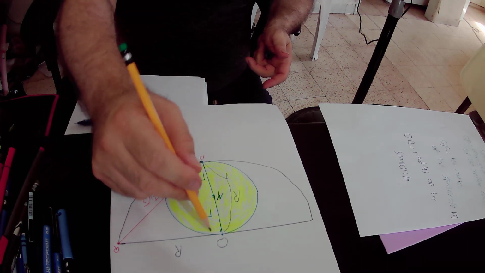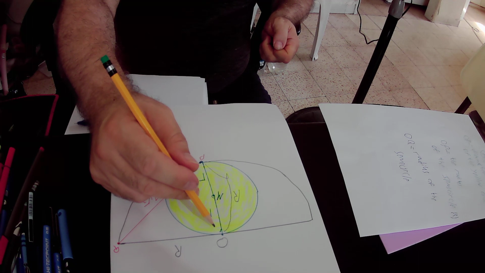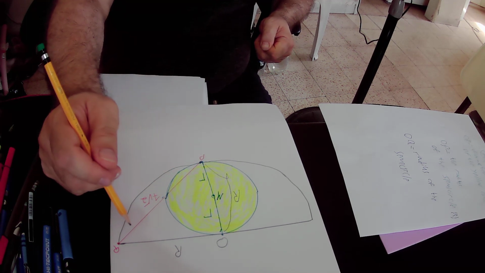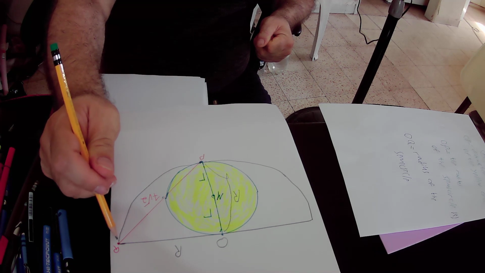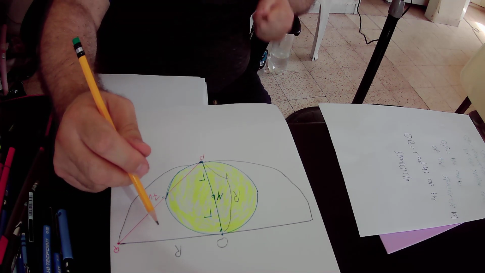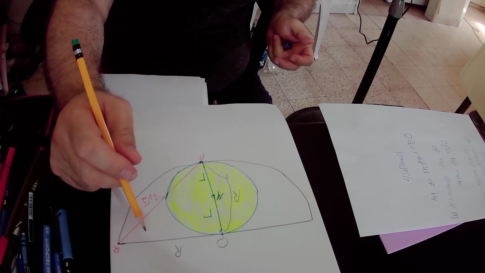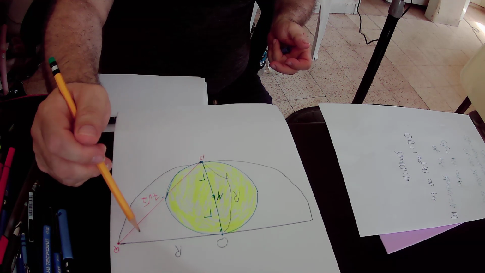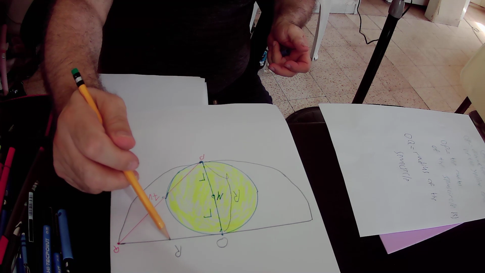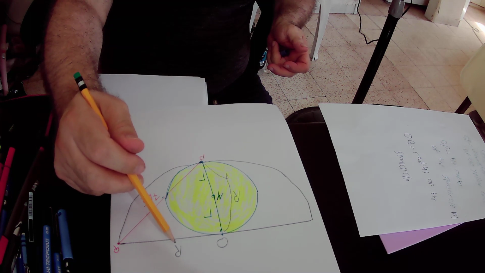It ends at point Q, that is a point on the semicircle itself, and this is exactly the definition of a radius. So OQ is also the radius of the semicircle, and I marked it as capital R.